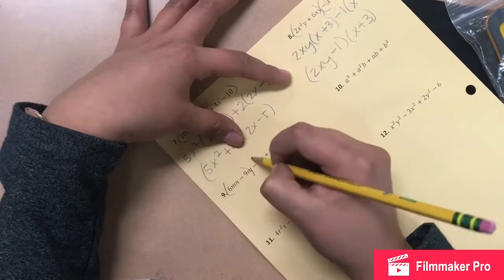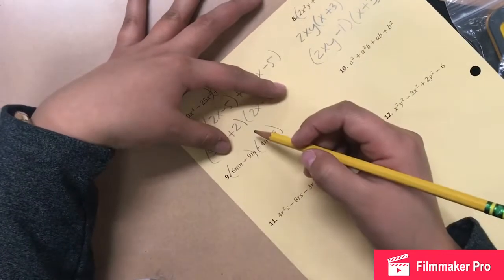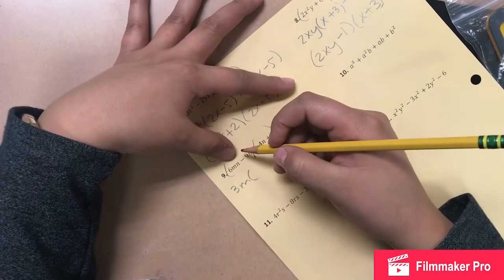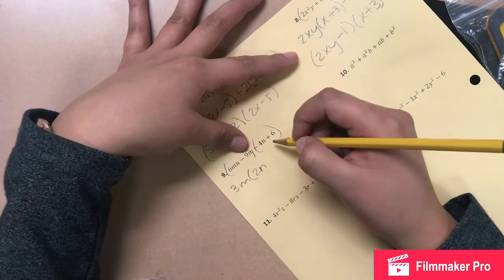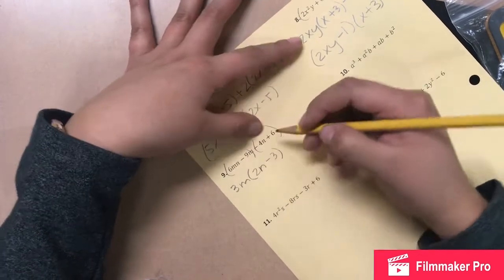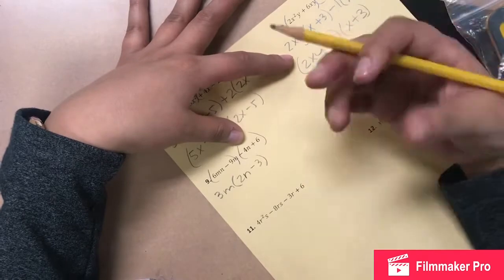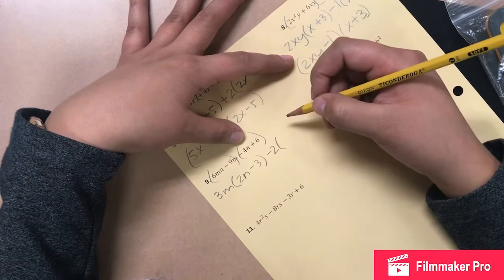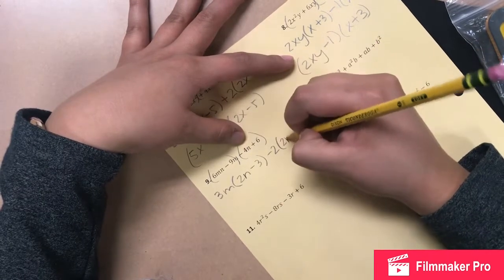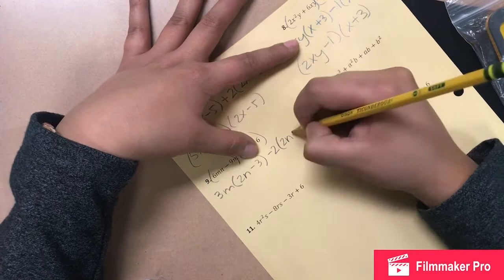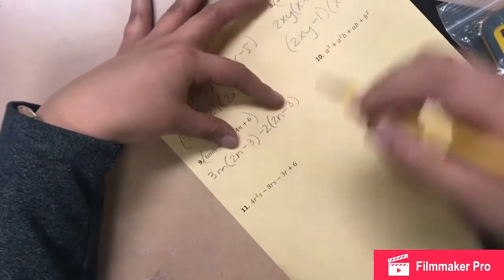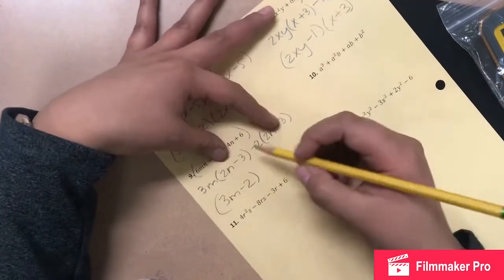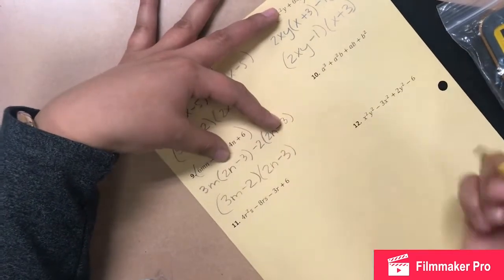Okay, over here, 6mn and negative 9m have a GCF of 3m. 6mn divided by 3m is 2n. Negative 9m divided by 3m is negative 3. On the right side, I don't want negative 4n to be a leading negative, so I'm going to bring out a GCF of negative 2. Negative 4n divided by negative 2 is 2n, and 6 divided by negative 2 is negative 3, which makes my two binomials the same. So my GCFs make my first binomial 3m minus 2, and then my second binomial is 2n minus 3.